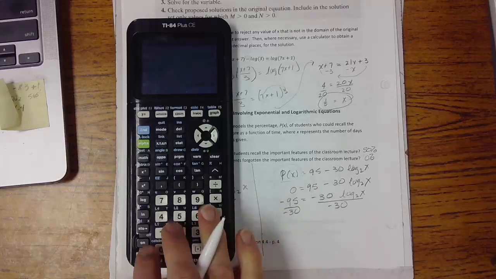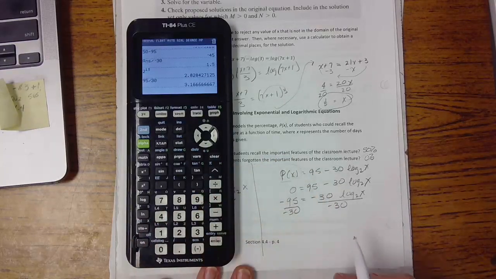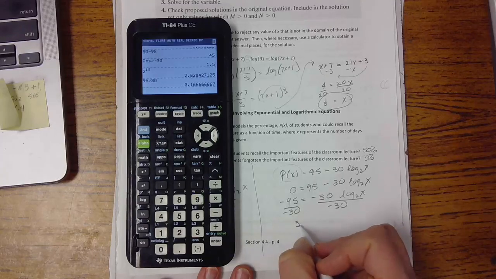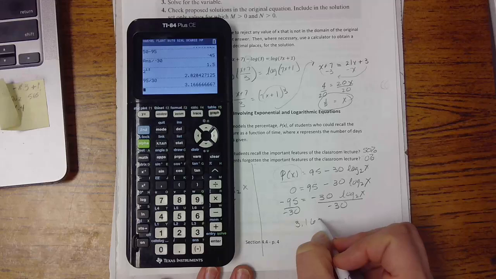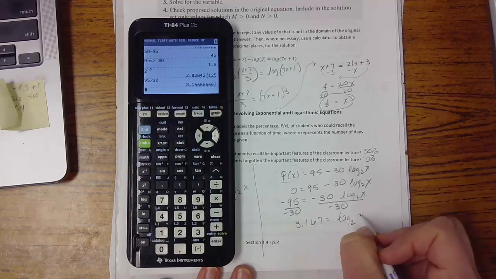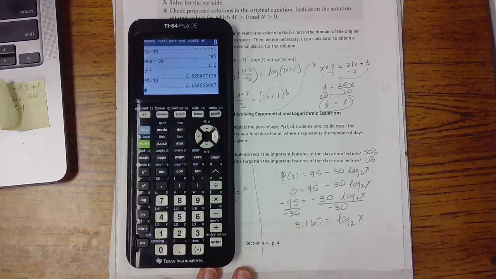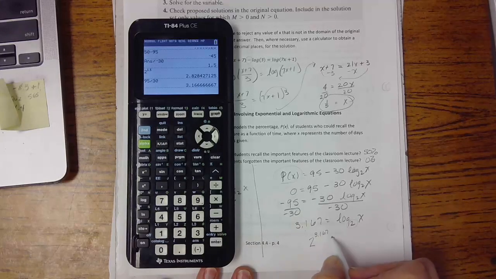So I'm just going to go 95 divided by 30 because I know that the negatives cancel. I have 3.16, and then the repeats, is equal to log base 2 of x. Now I'm going to change it from my logarithm form to my exponential form. So I'm going to start off with 2. Remember, this is always going to be the power, so 2 to the 3.167 is equal to x.